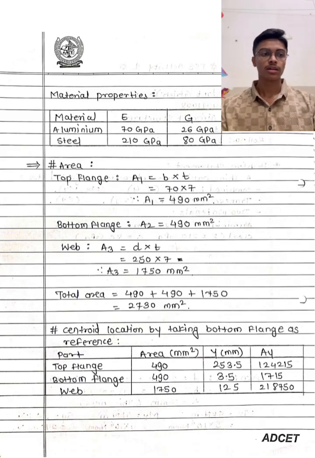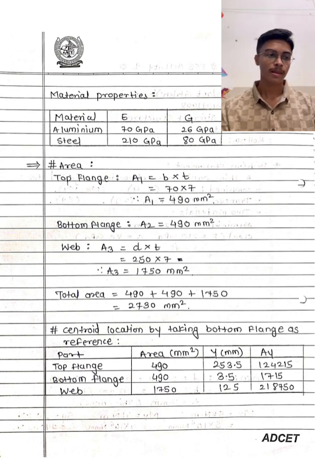After that we have to find the area. For the top flange, area 1 is equal to breadth into thickness. The breadth is 70 and the thickness is 7, so area 1 will be 490 millimeter square. The bottom flange area will also be 490 millimeter square, because the top flange and bottom flange are the same, that is symmetric about the x-axis.